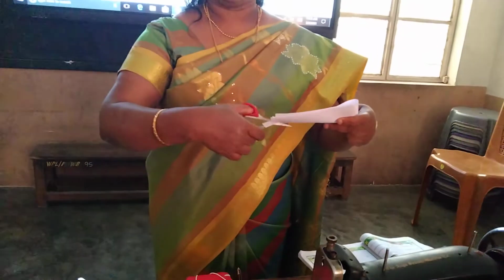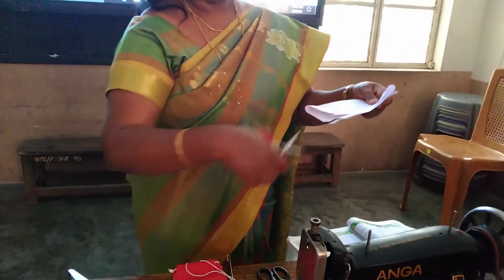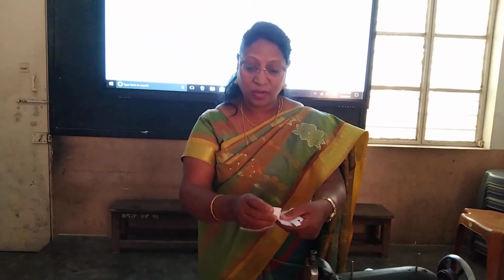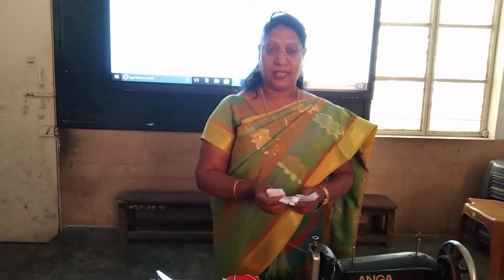I want to cut this paper. What will I do? I will use another tool, which is a scissors. Right, children? So I can cut, not just paper. I can cut even cloth, whatever it is, to make my work simpler. Now, if I try to do it with my hand, will it be okay? It will cut, but not easily. So to make work easy, we need equipments, we need things that will make our work easier.